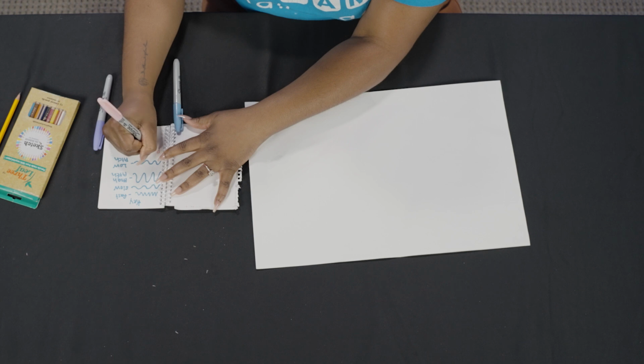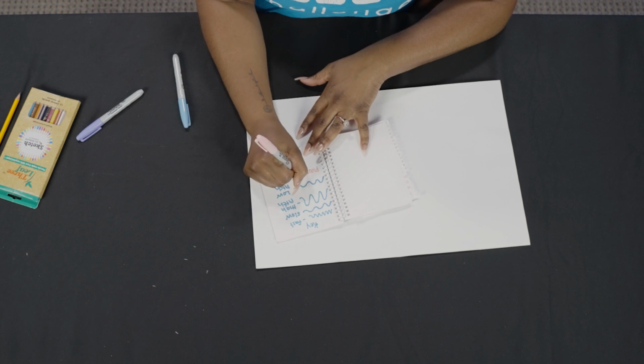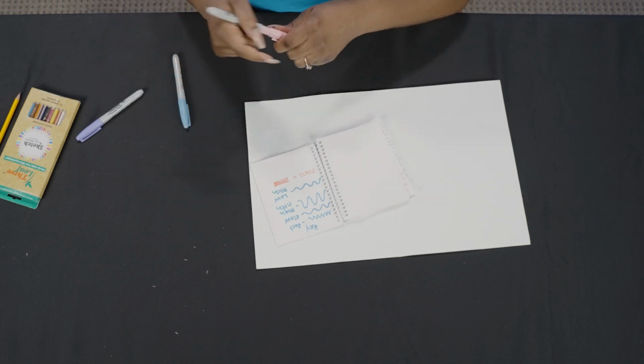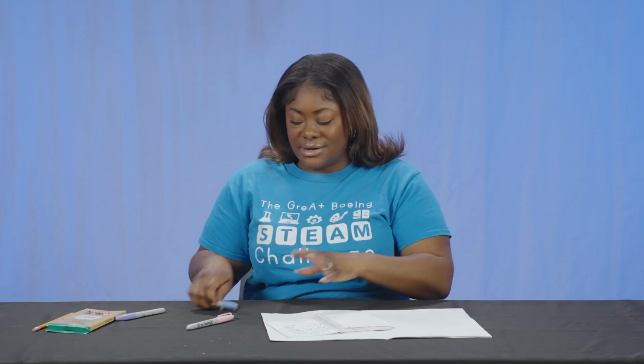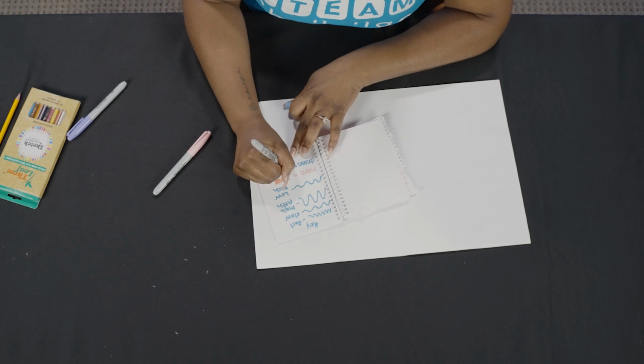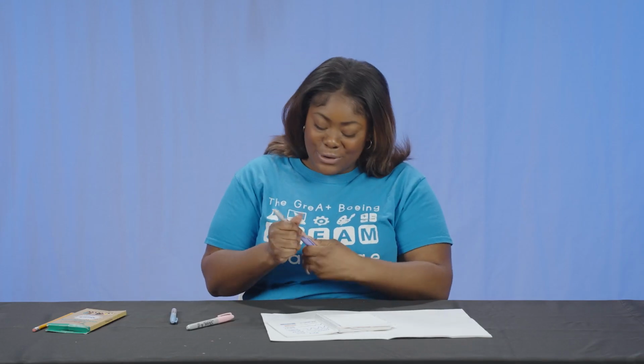For example, if I hear the piano, I'm gonna use my pink marker. So I'm gonna write piano equals pink. If I hear drums, I'm going to use my blue marker. And if I hear a flute, I'm going to use my purple marker.